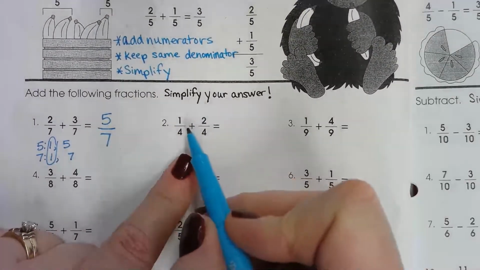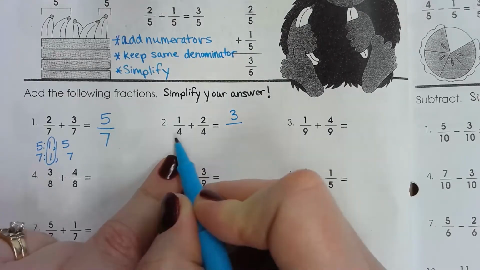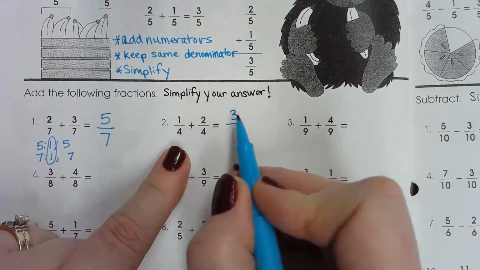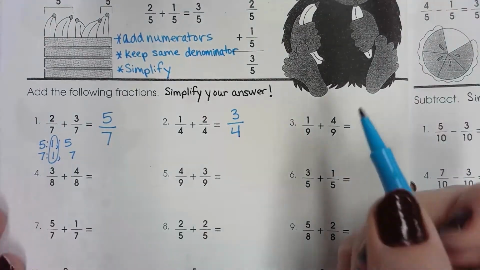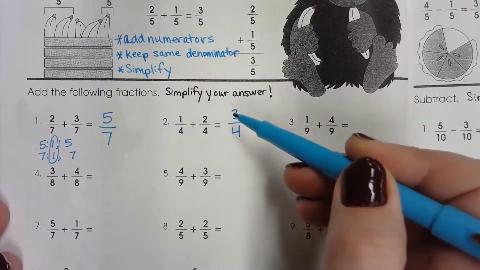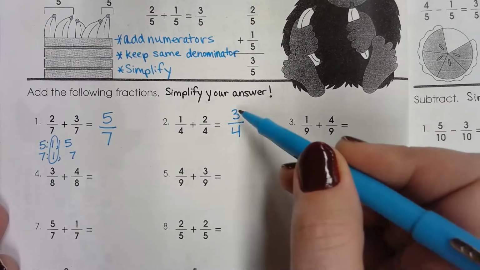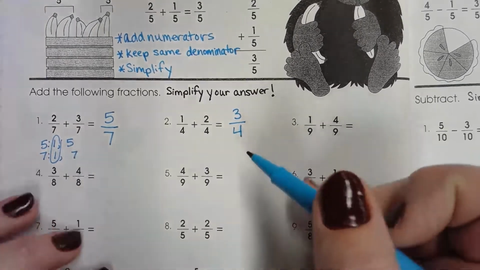Number 2, 1/4 plus 2/4. 1 plus 2 is 3. Keep the 4. So I have 3/4. And notice this one's already simplified too, because for 3 and 4, the only common factor they have is 1. I can't divide both my numerator and denominator by anything else.